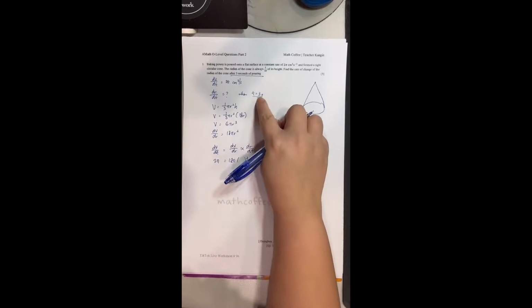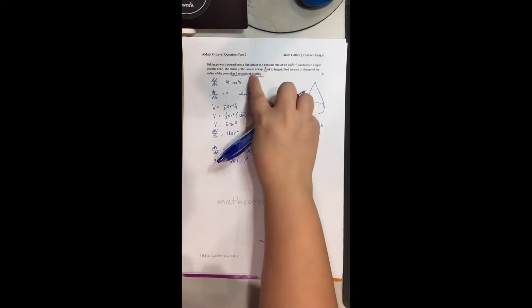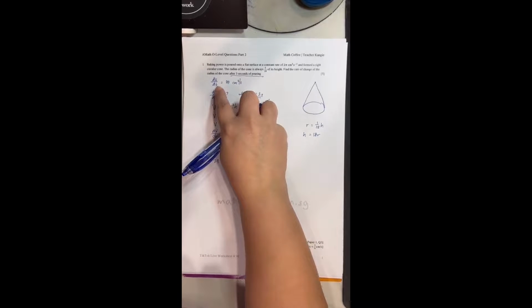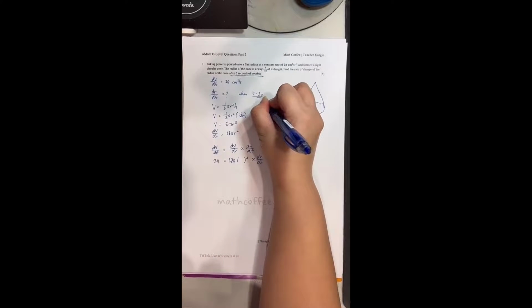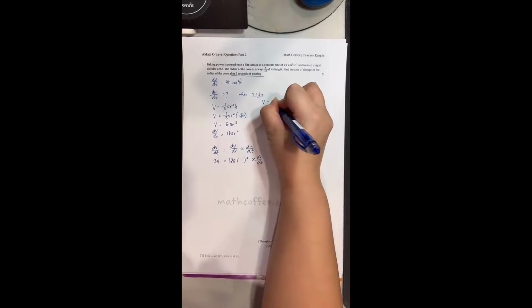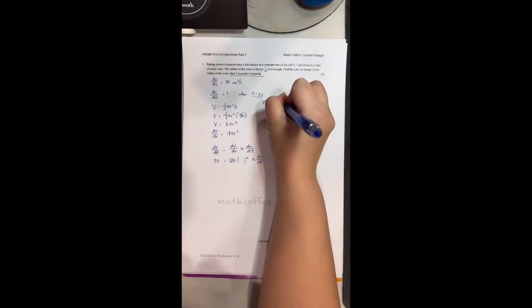When the time is given, and I only have the dV/dt, that means I'm going to use the dV/dt. So V is equal to 2 pi multiplied by t, because this is per second. I times 3 is 6 pi.